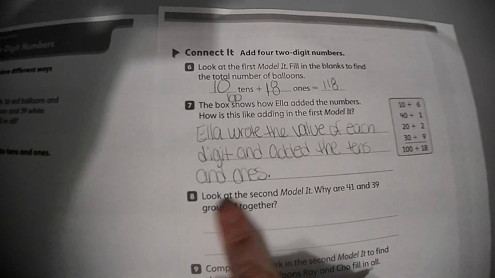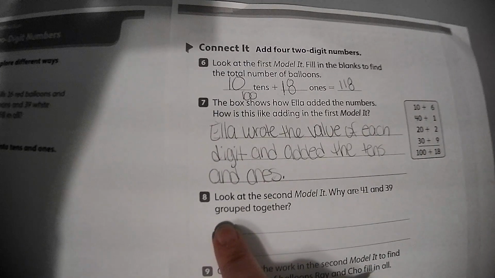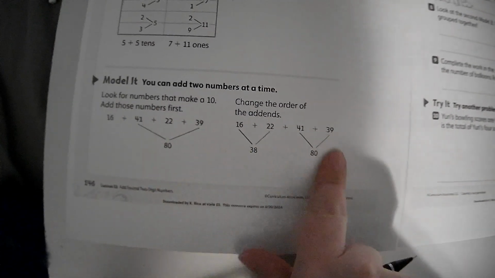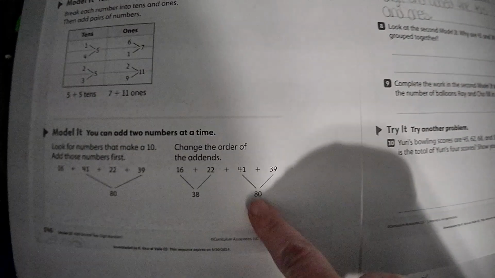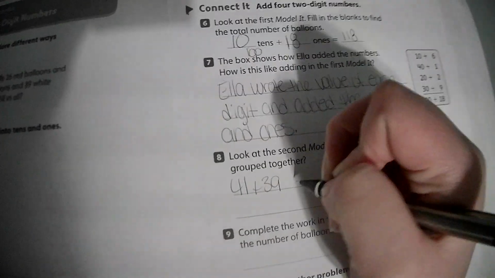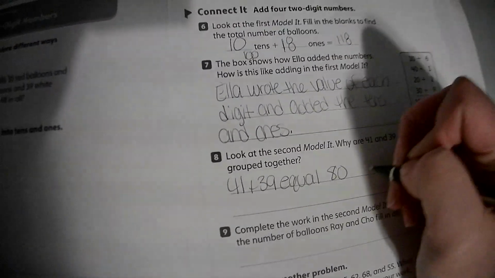So this one says, look at the second model. Why are 41 and 39 grouped together? So here's the second model. Okay. It says, why are 39 and 41 grouped together? Well, we talked about making tens because it's easy just to replace the 0. So 41 plus 39 equal 80.